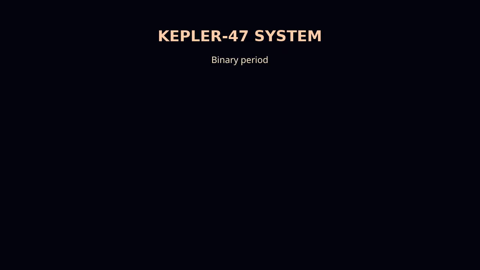Next, Kepler 47. The binary itself has a period of only 7.45 days. Three planets are known. The inner planet, B, orbits every 49 days at 0.29 AU. The middle planet, D, every 187 days. The outer planet, C, every 303 days at approximately 0.96 to 0.99 AU.